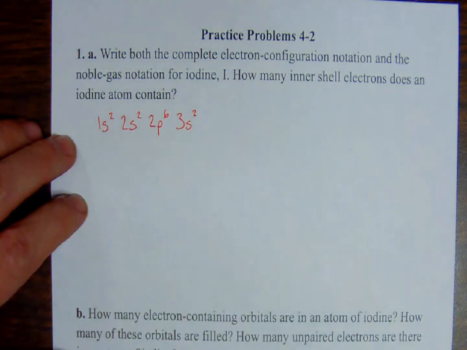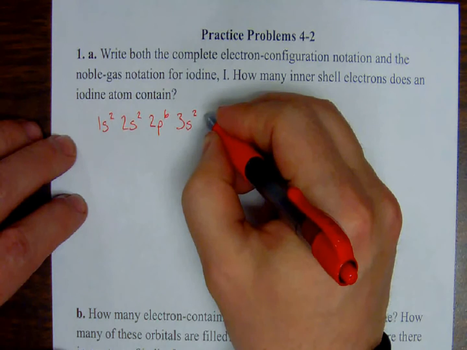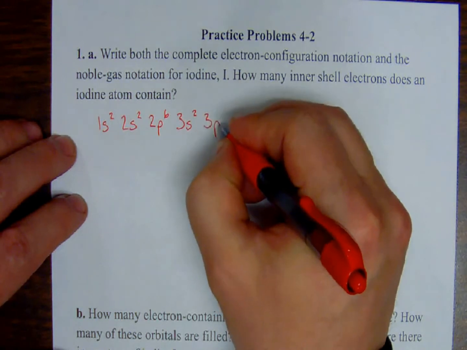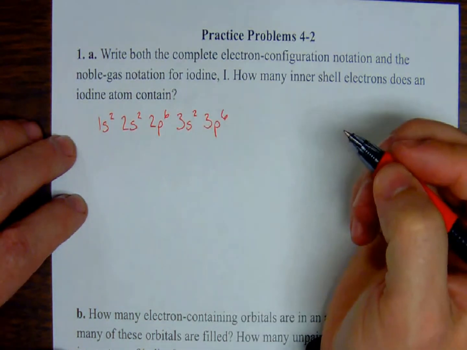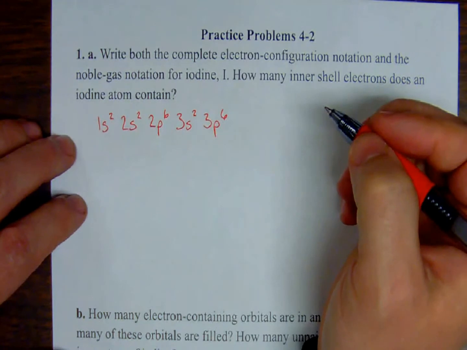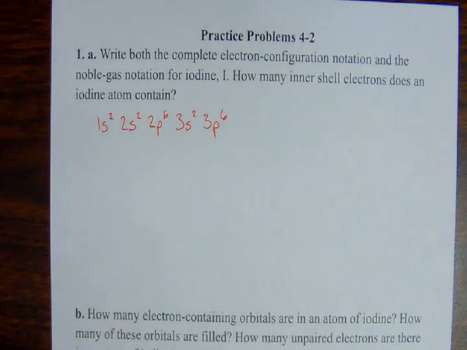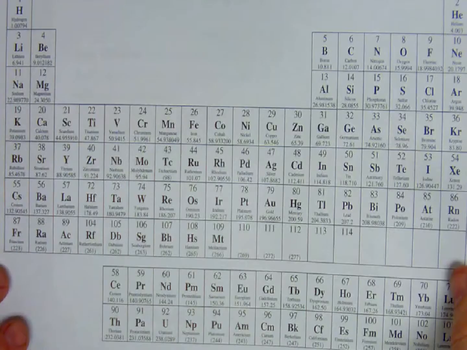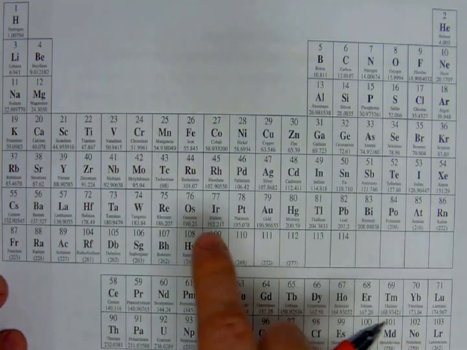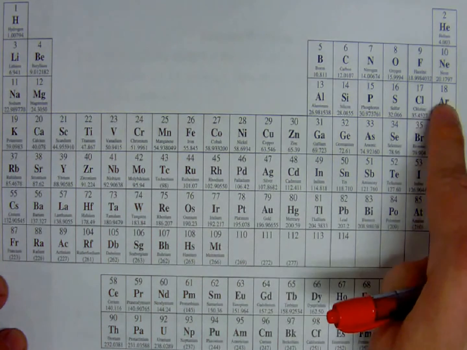Now, here's one of the annoying things about writing these electron configurations. I just finished writing my 3p6, so that gets me up to 18 electrons. In terms of the order in which the electrons fill, the 4s sublevel is next.